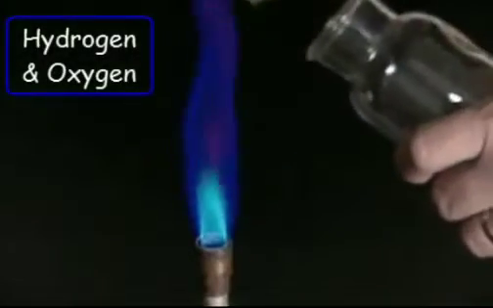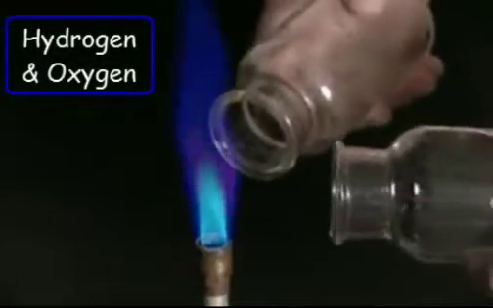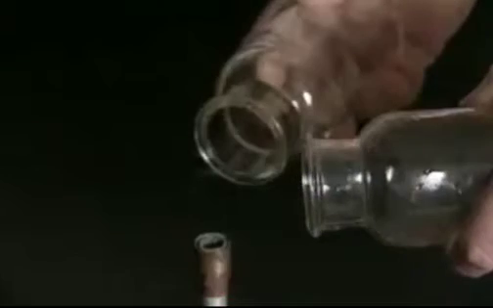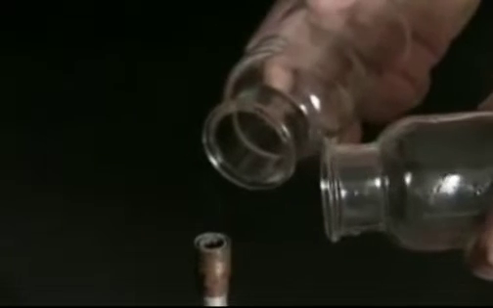When the two gases are mixed, a spark will cause them to react. The atoms explosively combine as a pair of electrons become shared between each oxygen and two hydrogen atoms. A closer inspection of the inside of the container shows water vapor condensed on the cool container walls.